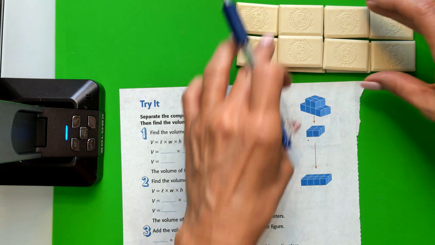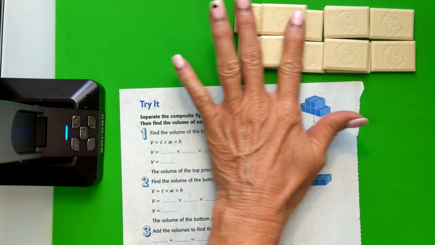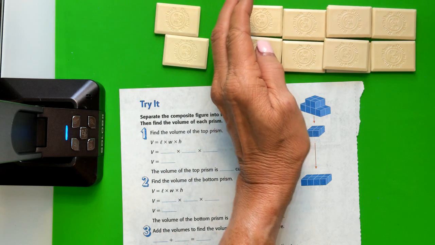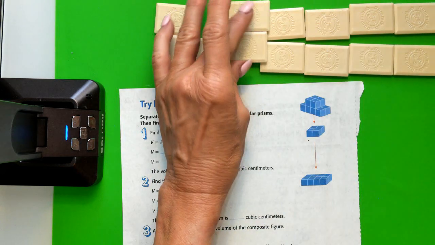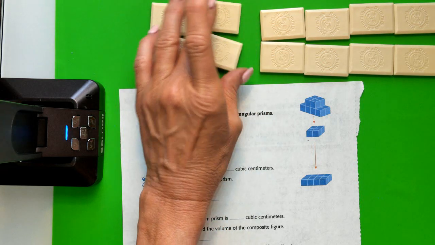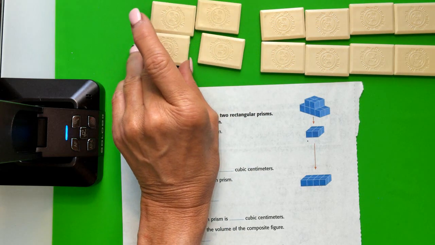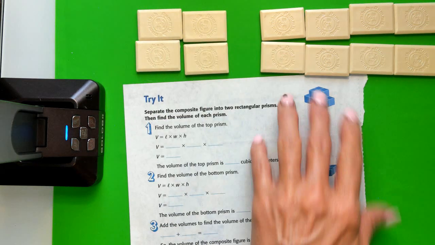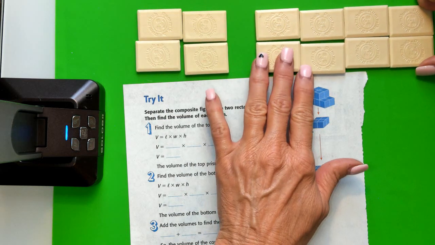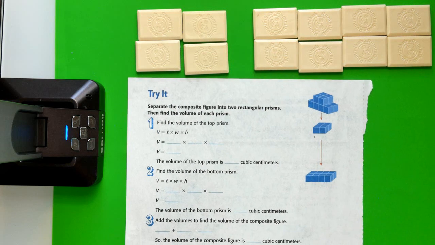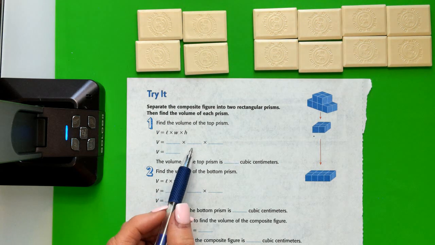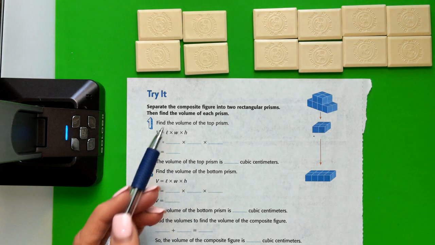So, I'm going to slide off my guys that were on the top as best I can. There. So I have officially separated them. Got a little bit of space between them. Okay. So now that I've separated them, what do I have?